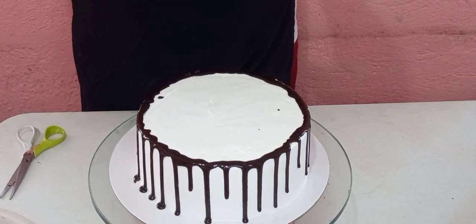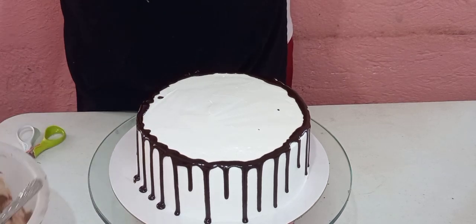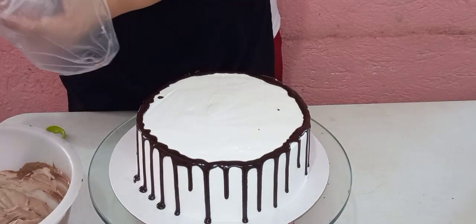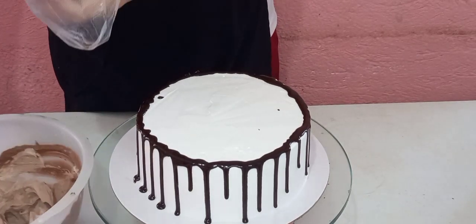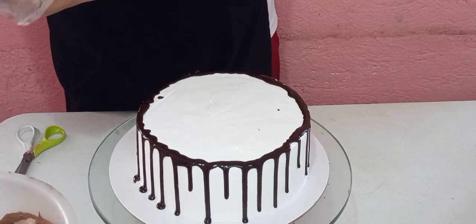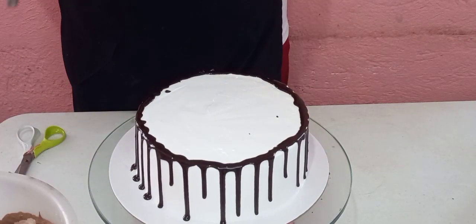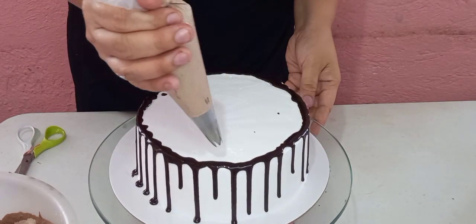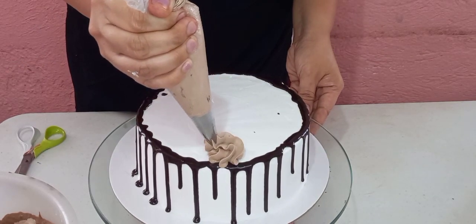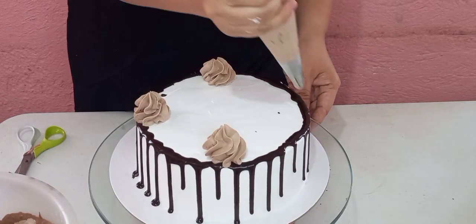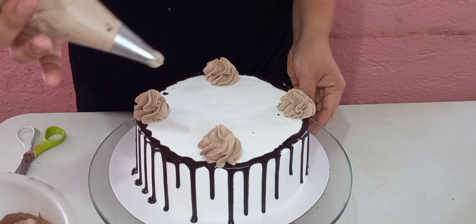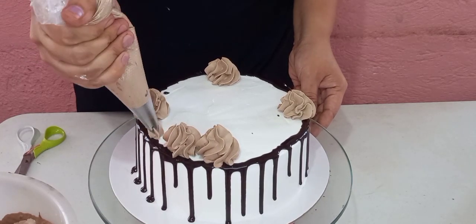And with the tip that you have, place it inside your piping bag and fill it in with your whipped cream and melted chocolate mixture. And start piping on your cake with a swirl until all sides are filled in.